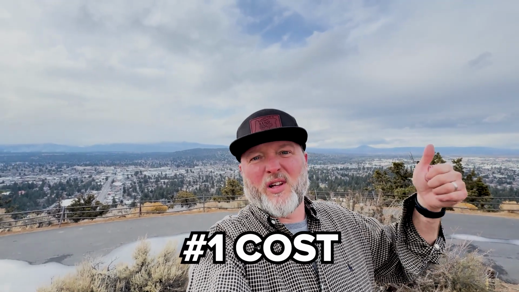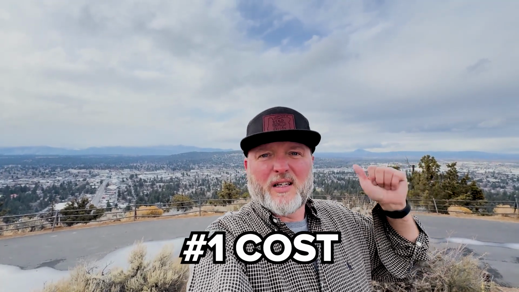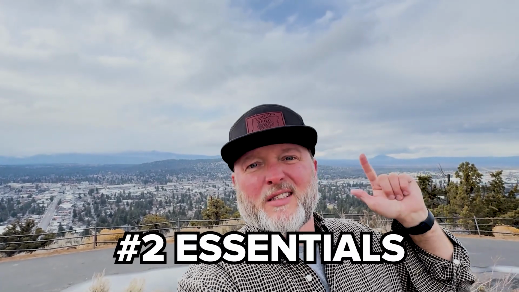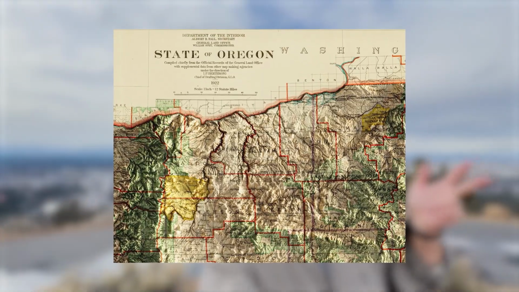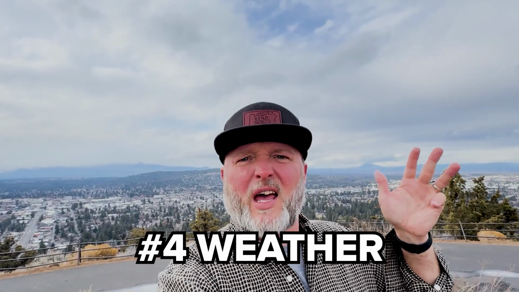So how about a handful of differences? Costs, affordability of real estate, that's one. Essentials, how available are all the things that you need? Landscape, what does the terrain look like? What is the topography? That kind of leads us into weather. How much does that matter for the weather? Not to mention the intangibles.